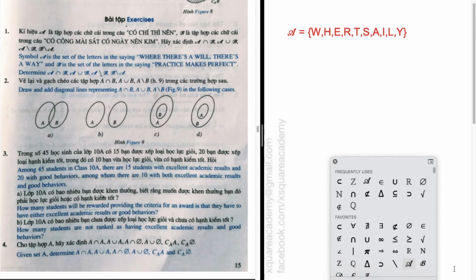And set B contains P, R, A, C, T, I, E, M, K, S, and F.